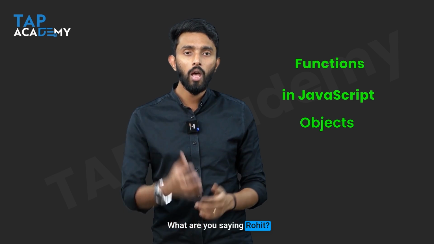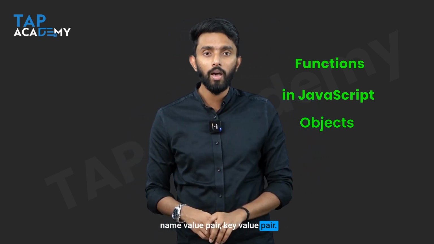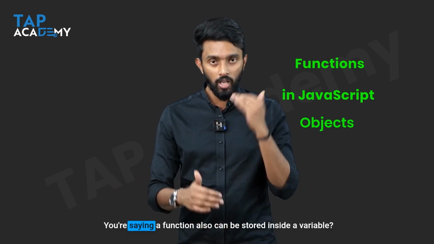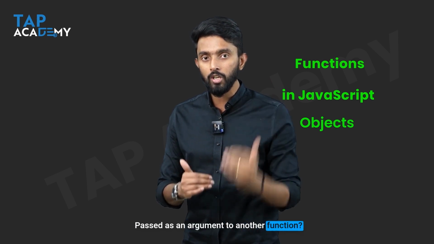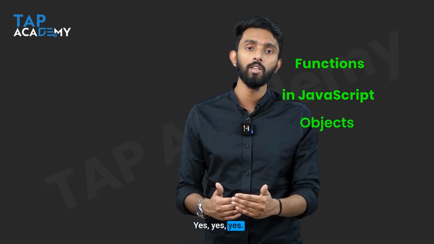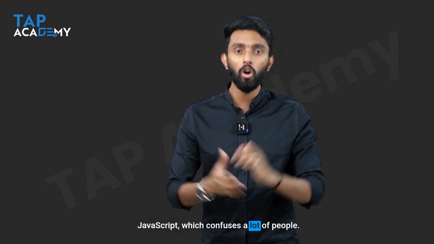What are you saying, Rohit? An object is a property value pair, name value pair, key value pair. You are saying a function is similar to an object? Yes. You are saying a function also can be stored inside a variable? Yes. Passed as an argument to another function? Yes. Returned as output from another function? Yes, yes, yes.